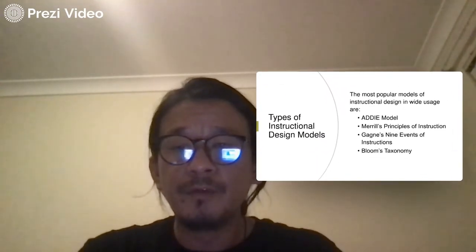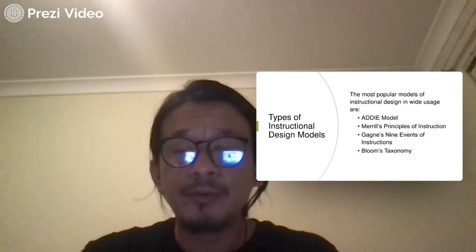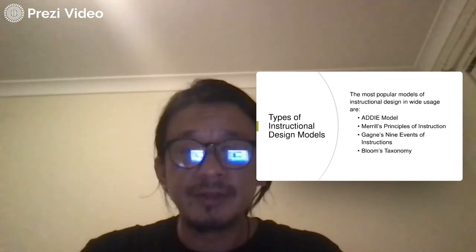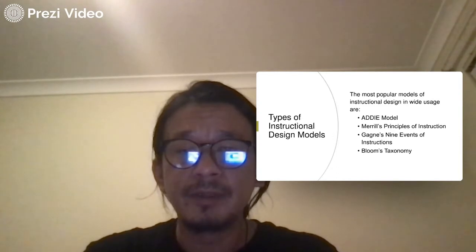We move on to the types of instructional design models. The most popular models of instructional design, which have widespread usage, are the ADDIE model, Merrill's principles of instruction, Gagne's 9 events of instruction, and Bloom's taxonomy. However, in this presentation, we will be discussing Gagne's 9 events of instruction and the ADDIE model.